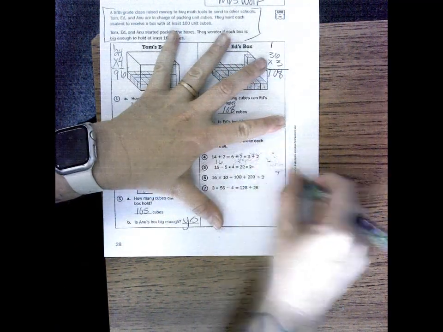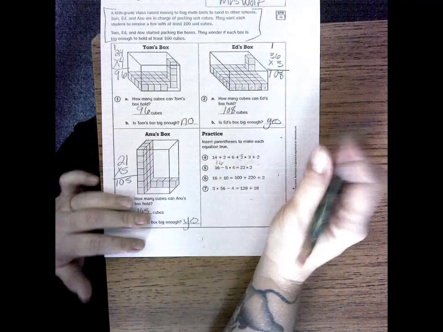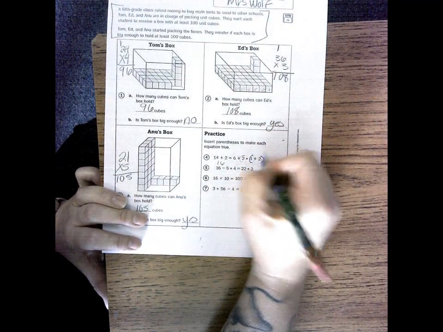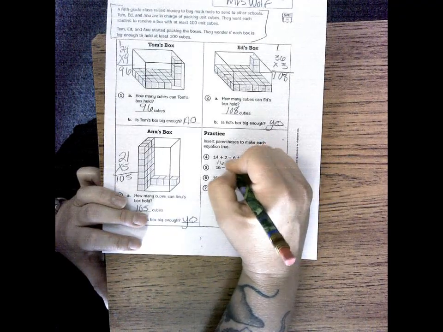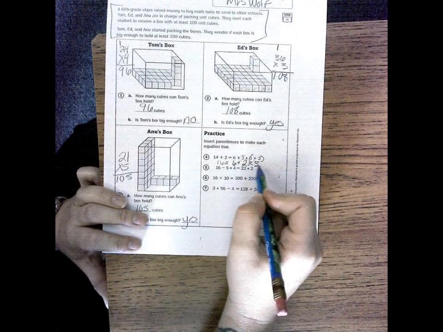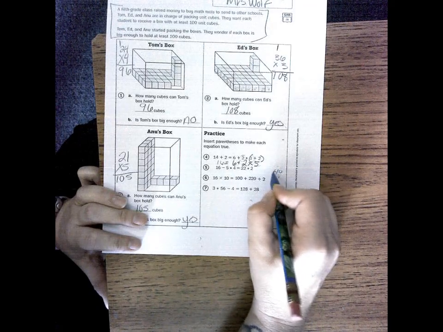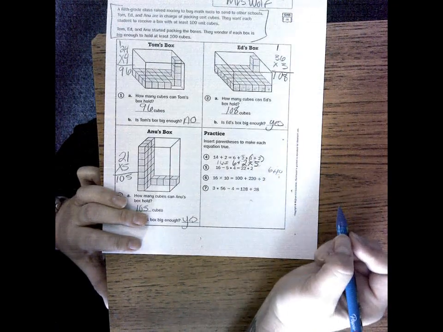So just guess and check. What's 3 plus 2? It's 5, times 2, plus 6. So rewrite each time, right? Well, what's 2 times 5? It's 10. 10 plus 6 is 16. 16 is equal to 16.